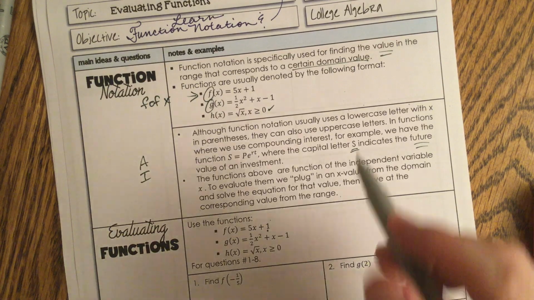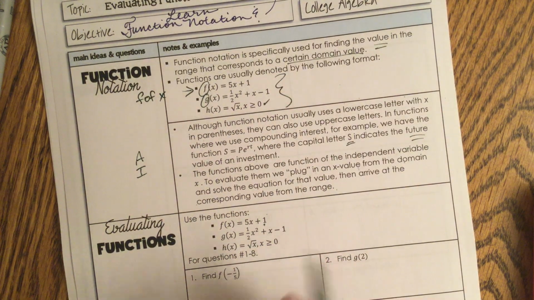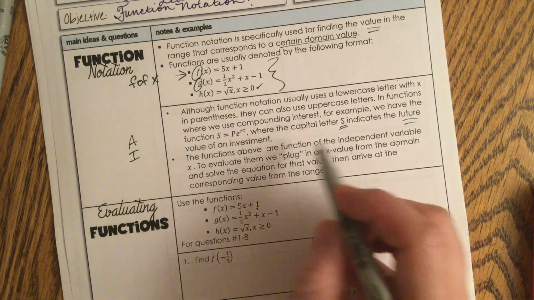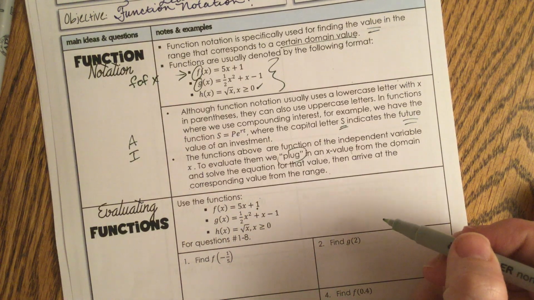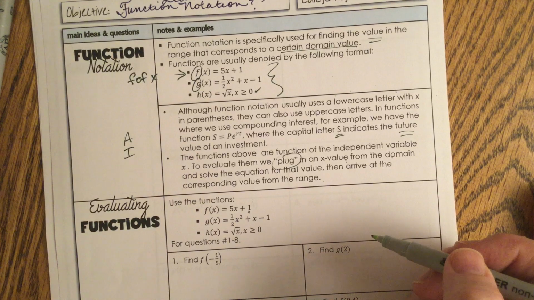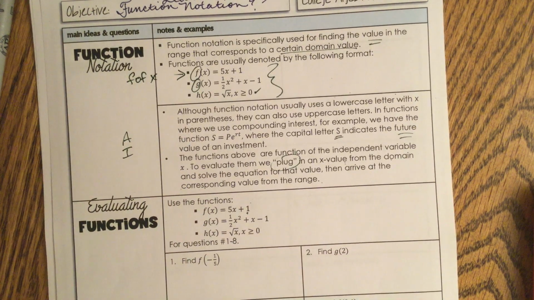So the functions above are functions of the independent variable x. To evaluate them, we plug in an x value from the domain and then solve the equation for that value and arrive at the corresponding value of the range.